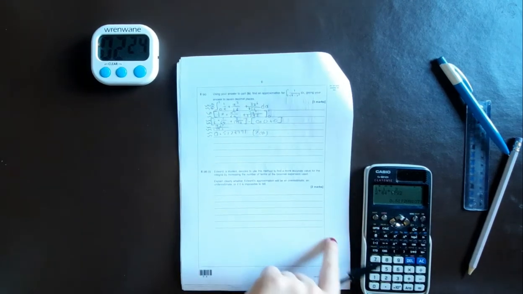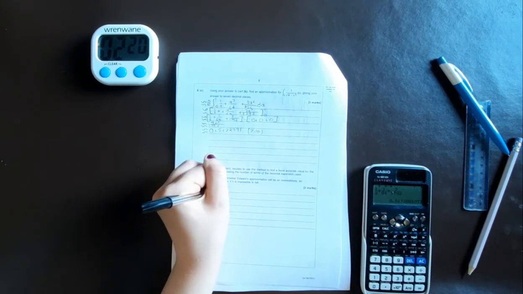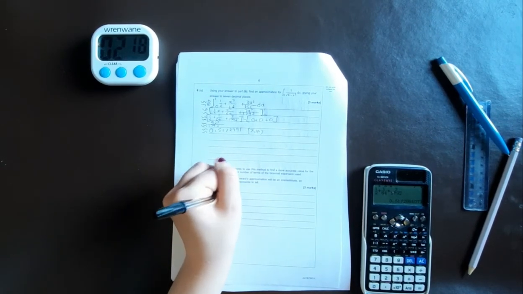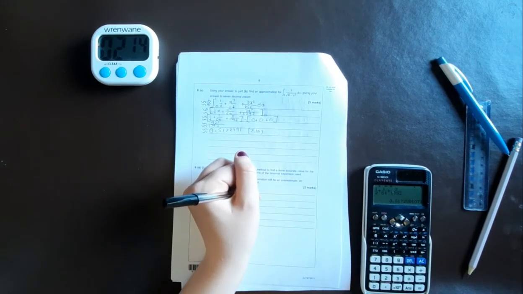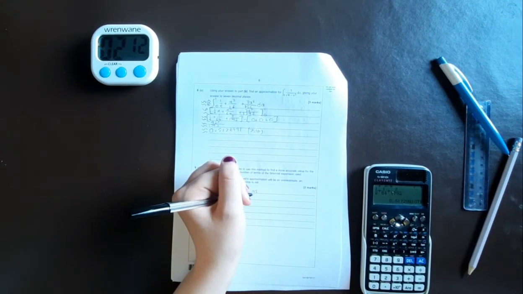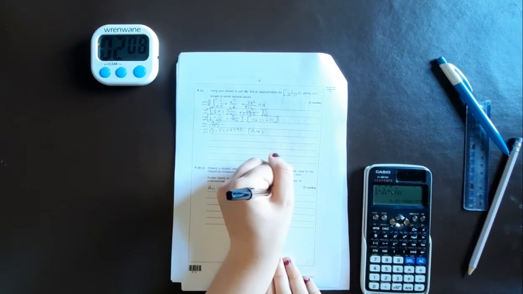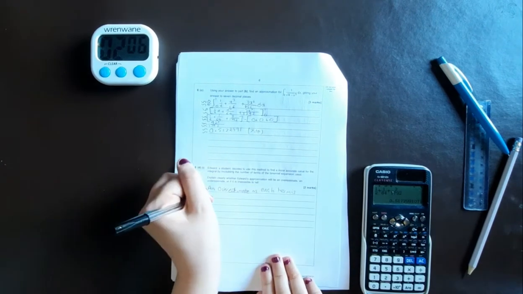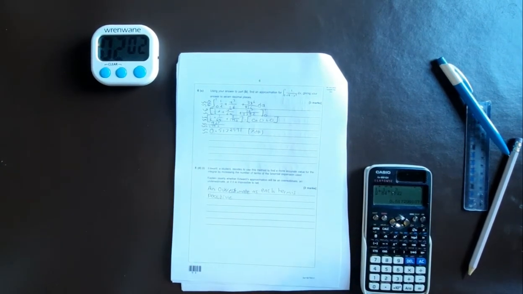So it's going to be an overestimate as each term is positive. Let's check.